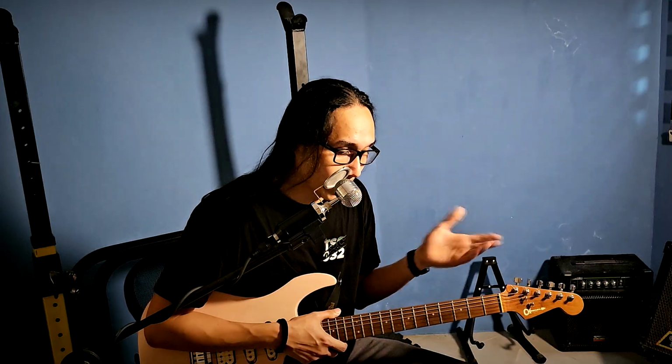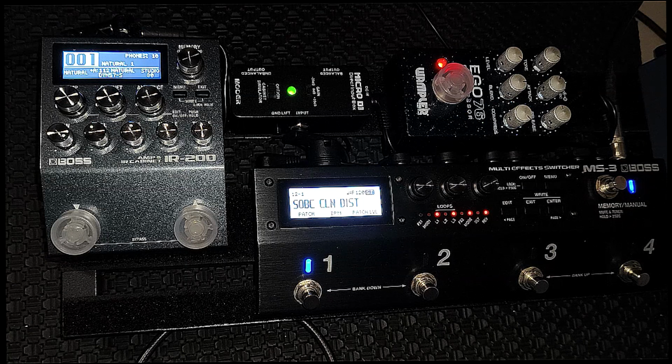I'm not sure if that's well known in the Boss IR community, or I'm just being ignorant, but surely I didn't learn that in the manual or in the website or in any YouTube video. So if any one of you has that same problem, I'm just sharing this, my findings. So I'm now able to switch a clean amp.